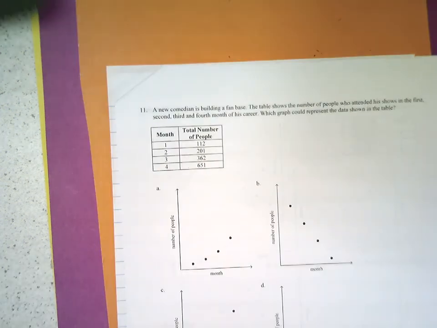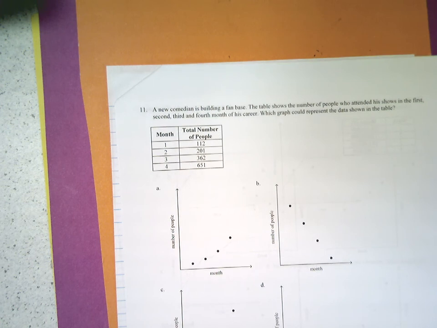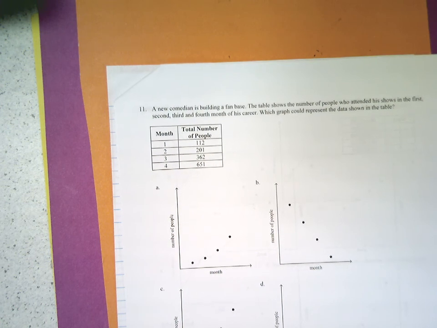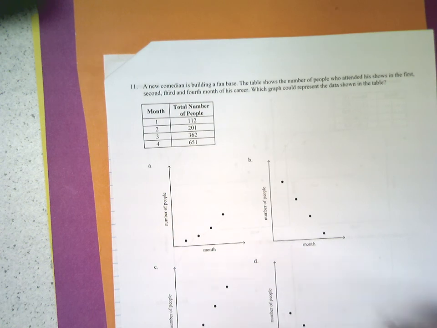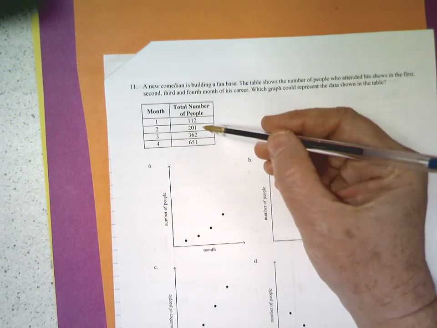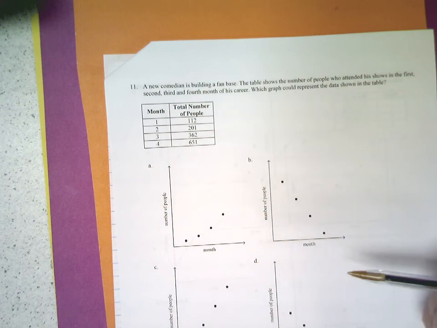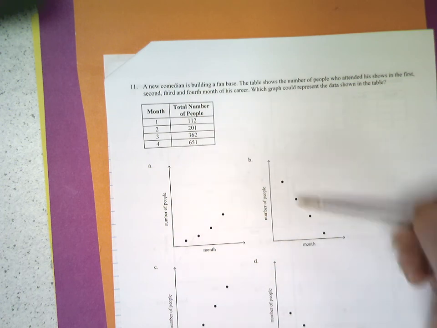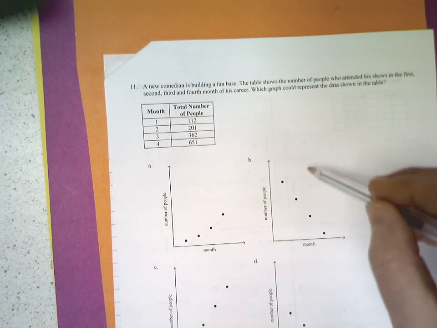The new comedian is building a fan base. The table shows the number of people who attend his shows in the first, second, third, and fourth month of his career. Which graph could represent the data? Do these numbers go up or go down? Up. So the graph ought to go up. Well, let's mark out the ones that don't go up. A goes up and C goes up. Does B go up? No. Does this one go up?